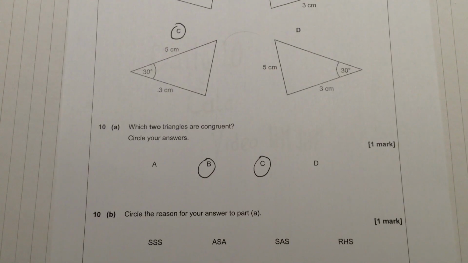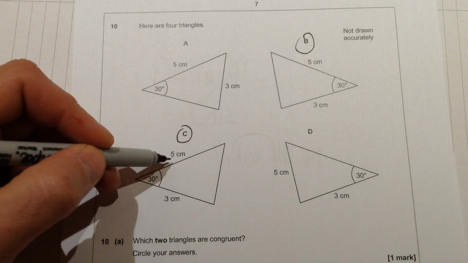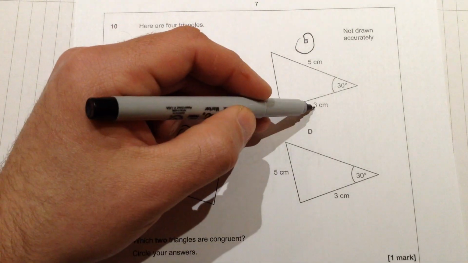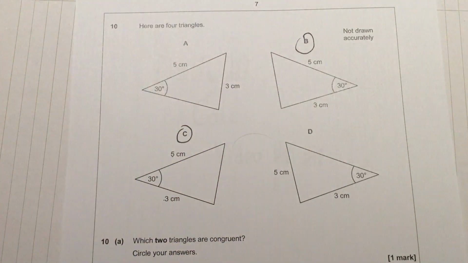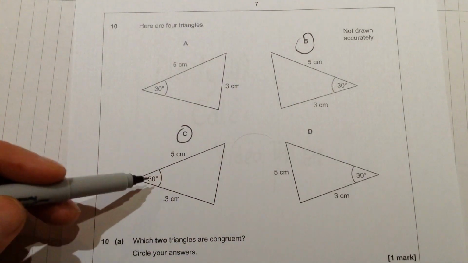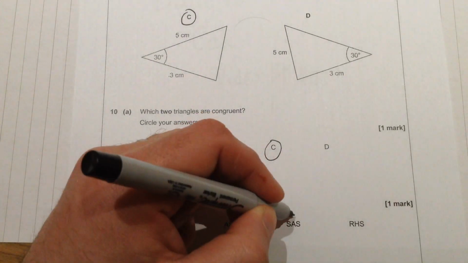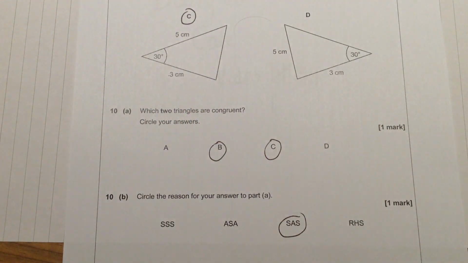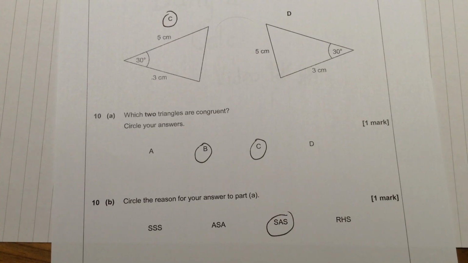Now part B of the question has asked us what the reason for this is. Well, as I mentioned before, the reason is because they both have the same two sides here and here with the same angle in between. So because it's side then an angle then a side that's the same in both, we would circle SAS, which stands for side, angle, side.